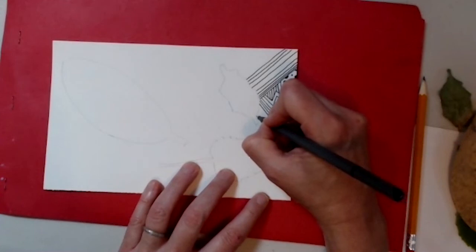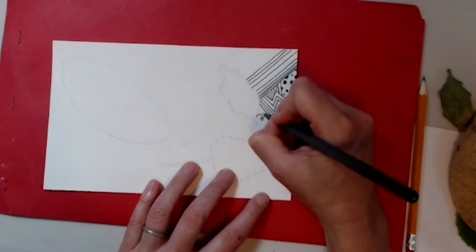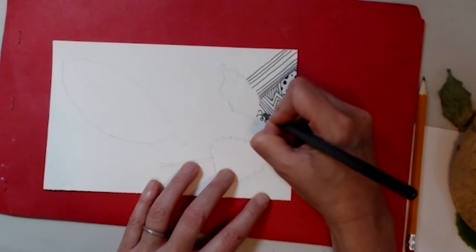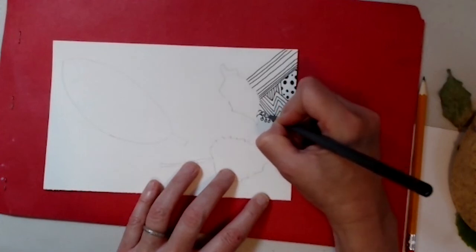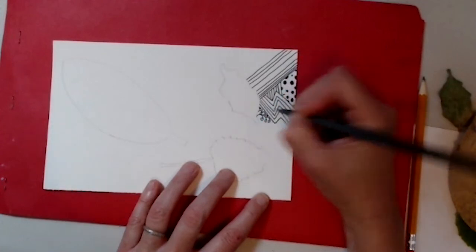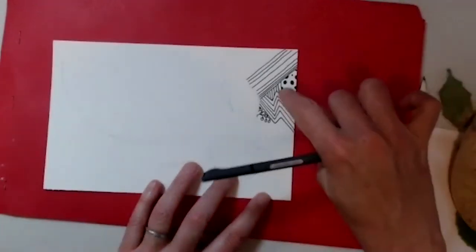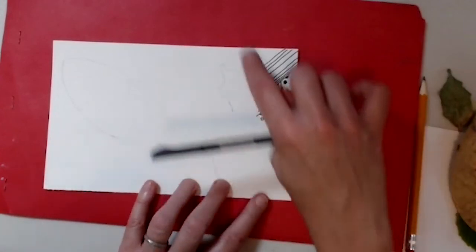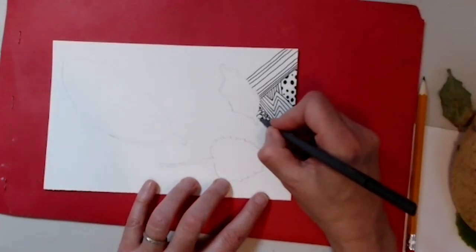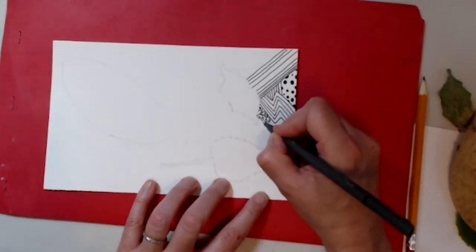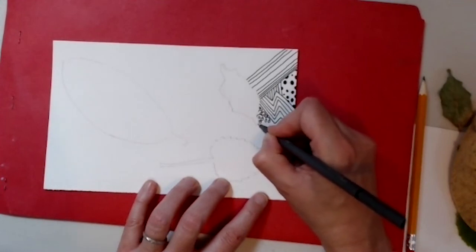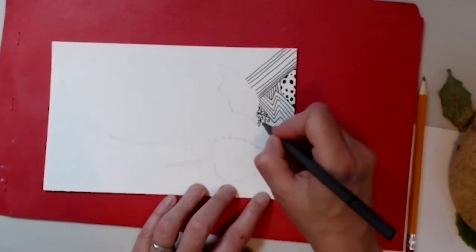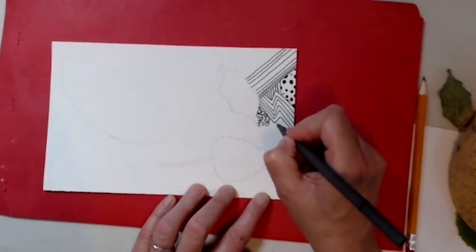And I want to have little curly Q shapes. I want to change it up, and I also want to repeat some of my lines. I want to put some of these polka dots over here somewhere, or maybe over here. And definitely I like stripes. Stripes are fun. This is kind of like our value scale in here. Still not outlining my leaf. I want it to just look like a floating white shape in there when I'm done.